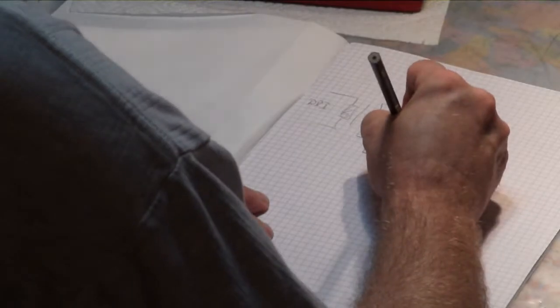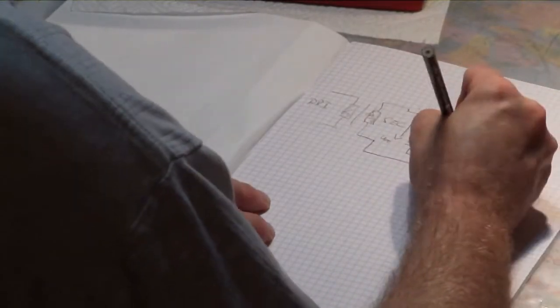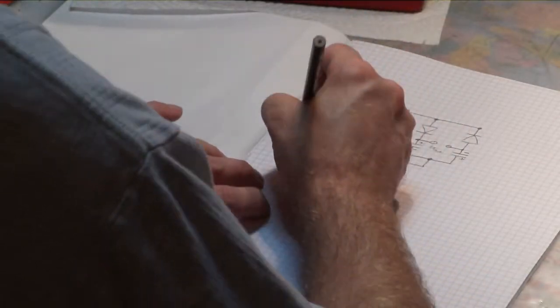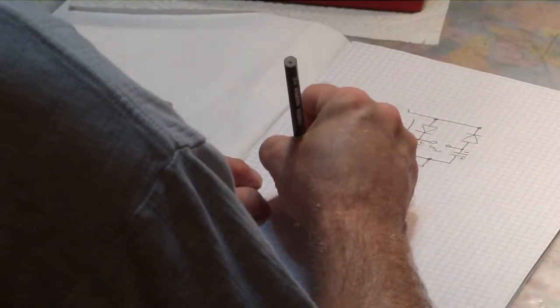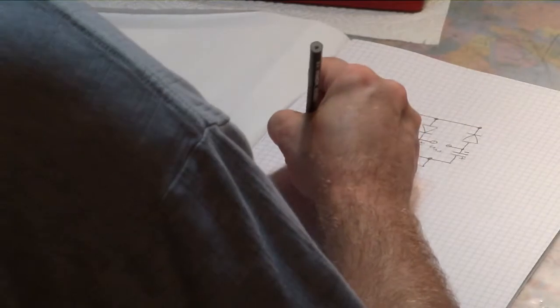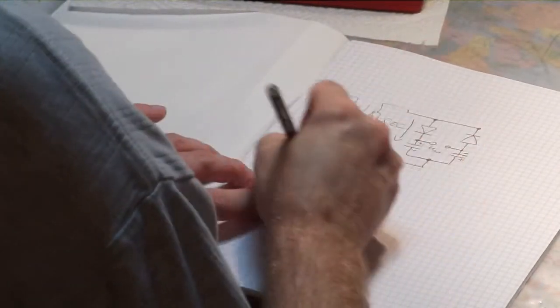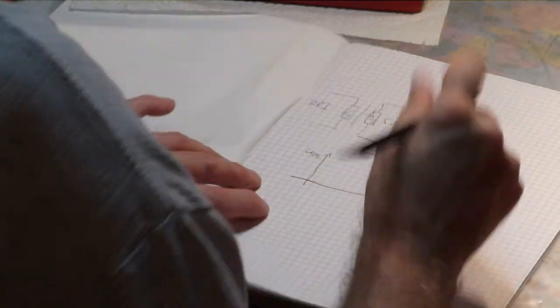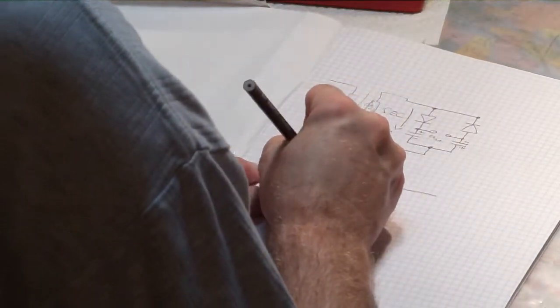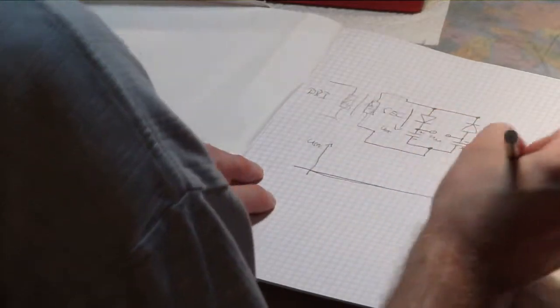So this is negative, this is positive. As they are polarized, it's better to put it the right way, otherwise they blow up. So, okay. I do a little drawing about the sec voltage. Something shitty.